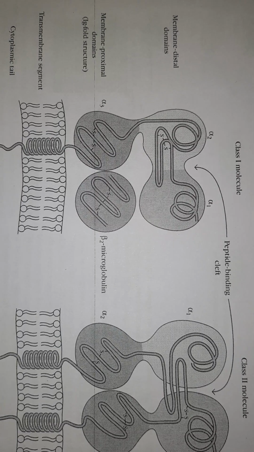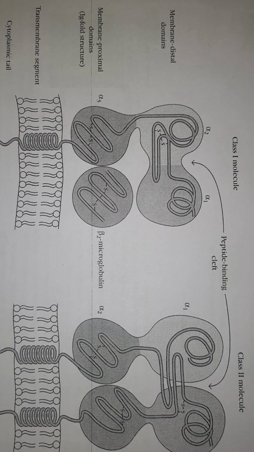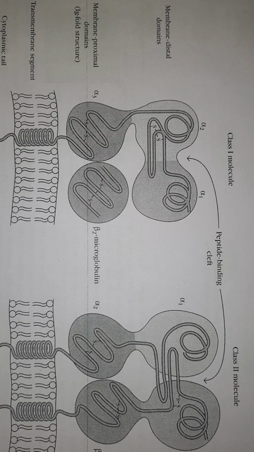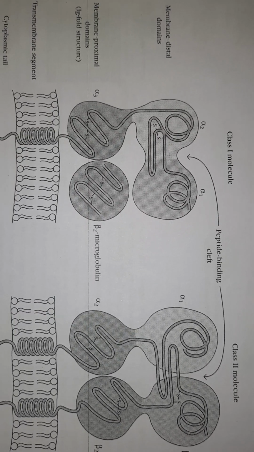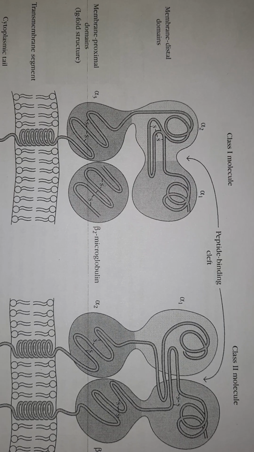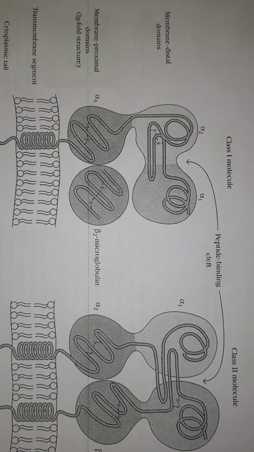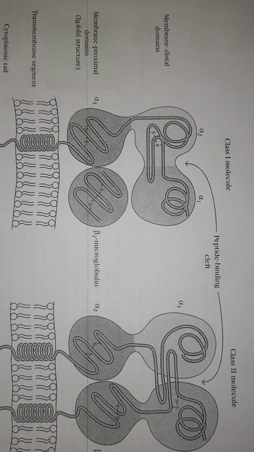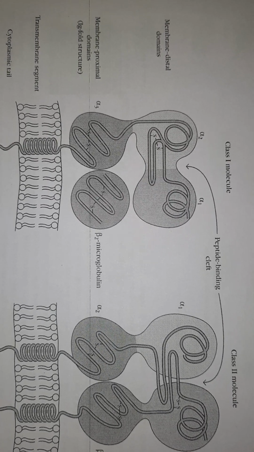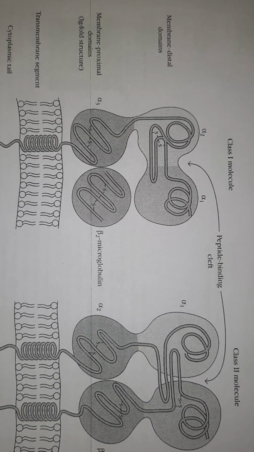The peptide binding cleft is located on the surface of the class 1 MHC molecule, and it is large enough to bind a peptide of 8 to 10 amino acids. The alpha 3 domain appears to be highly conserved amongst class 1 MHC molecules, and it contains sequences that interact with the CD8 membrane molecule present on TC cells. The antigen which is recognized by TC cells is present in the cytosolic pathway.